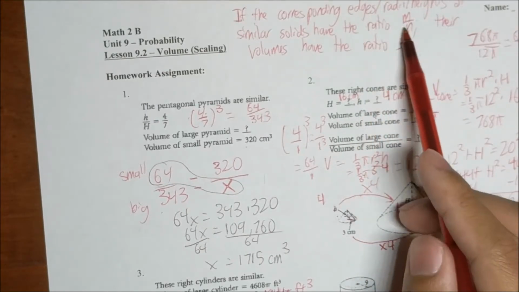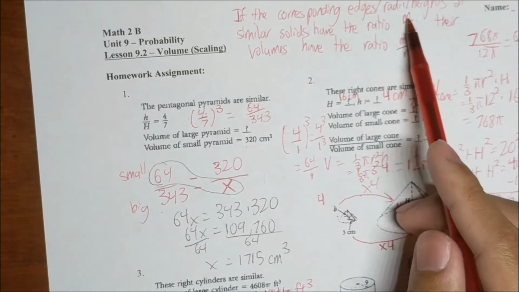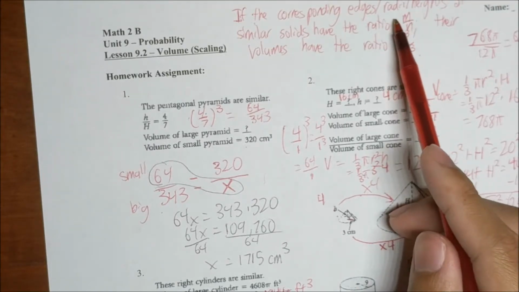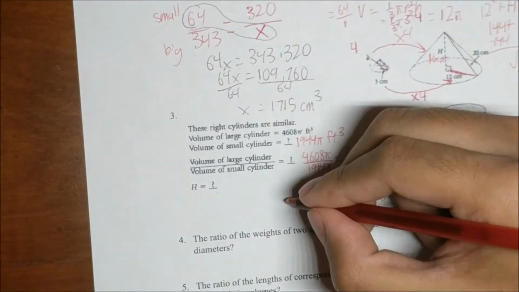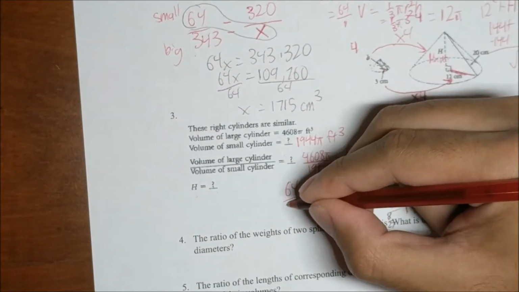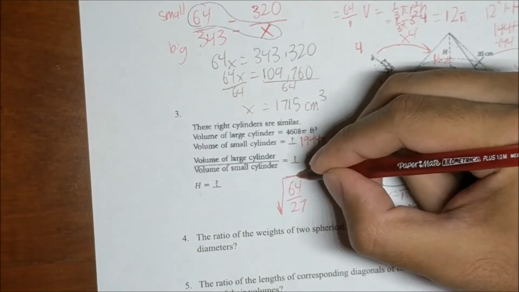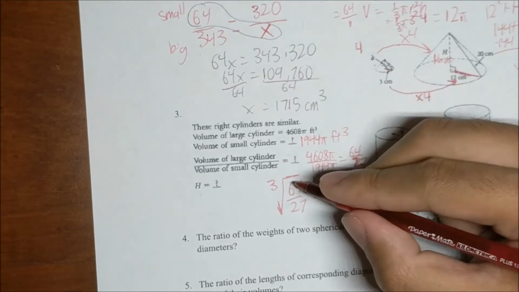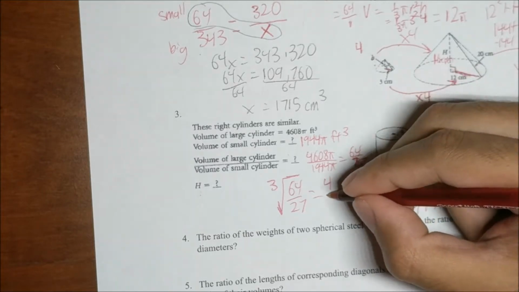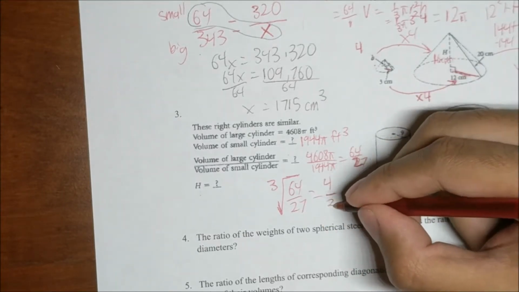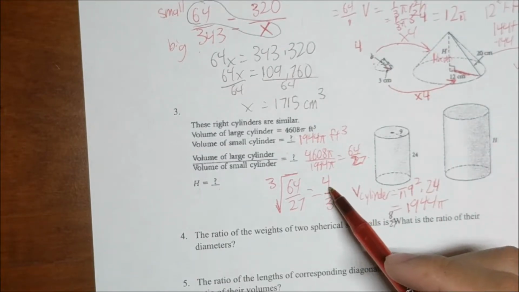So remember, the relationship between the ratios is the volumes ratio is the cube of, in this case, the heights ratio. So the ratio of the volumes is 64 over 27. So I do the cube root. Cube root of 64 is 4, because 4 times 4 times 4 is 64. Cube root of 27 is 3. Okay, so I know that the ratio of the heights is 4 to 3.